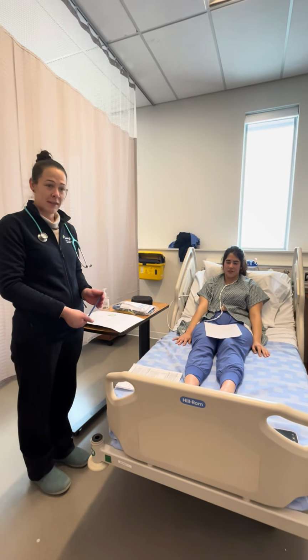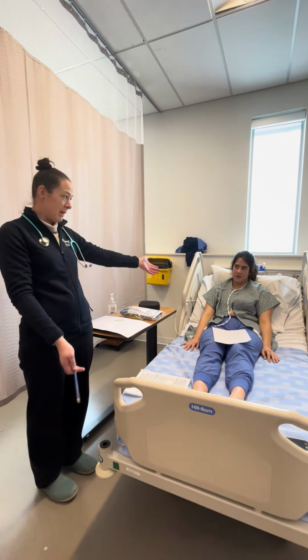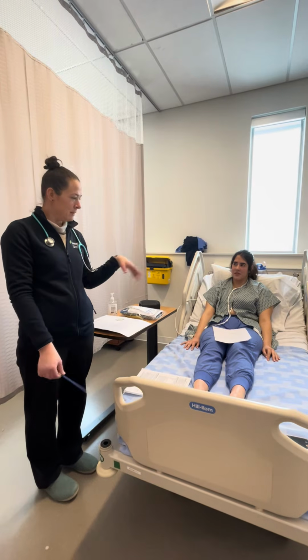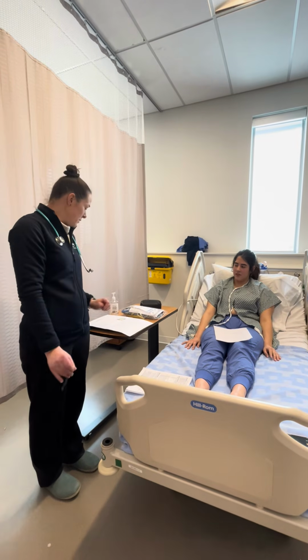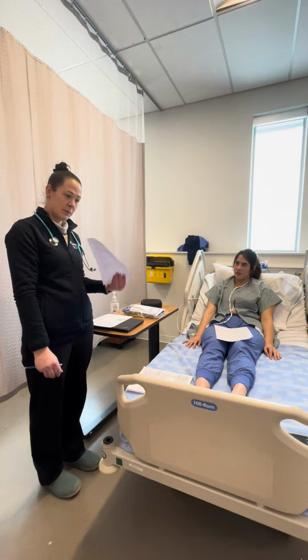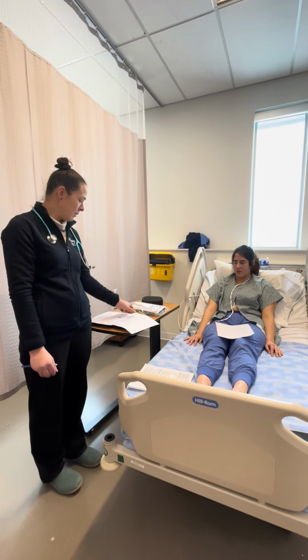To do our cardiac SCD. So my patient is already in bed. I've already put her in her 30-degree angle. She's got her patient profile script. I have my nurse profile that matches, and I'm going to begin.